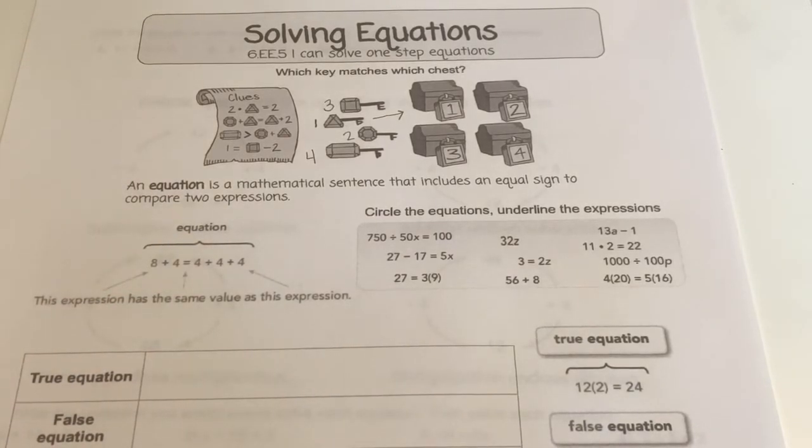So equations have equal signs, whereas expressions, if we remember from a couple of weeks ago, are mathematical sentences that just contain numbers and letters and symbols. But the key thing about an equation is it's got an equal sign in it. It's comparing two expressions, or two terms, or just two things. So go ahead and pause the video.